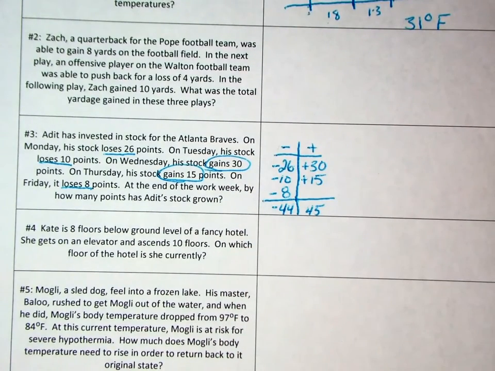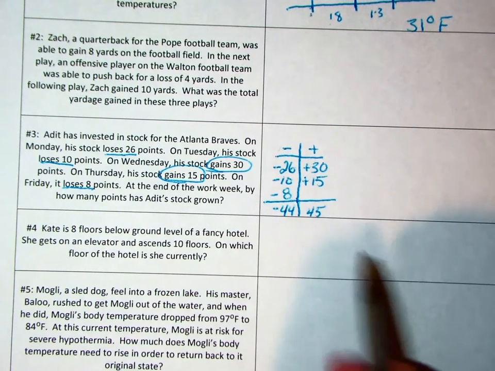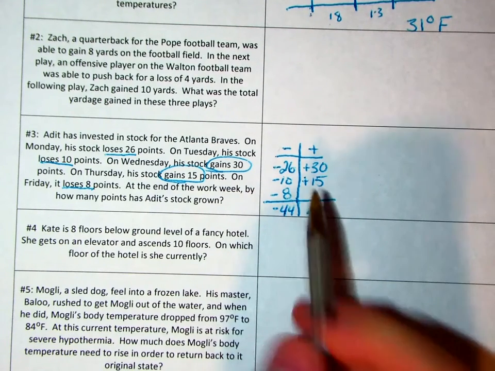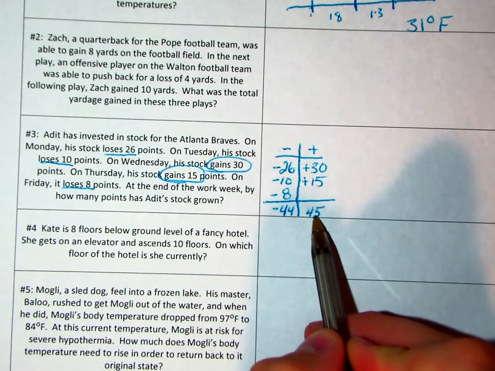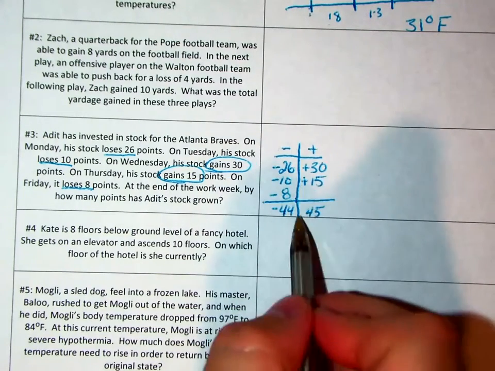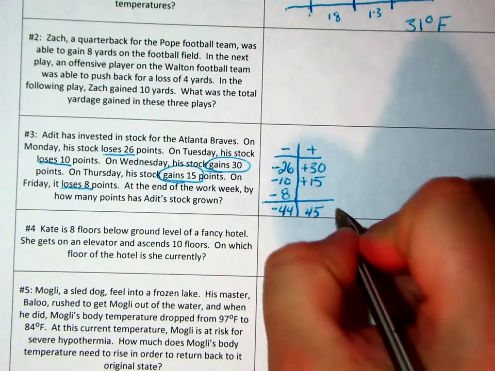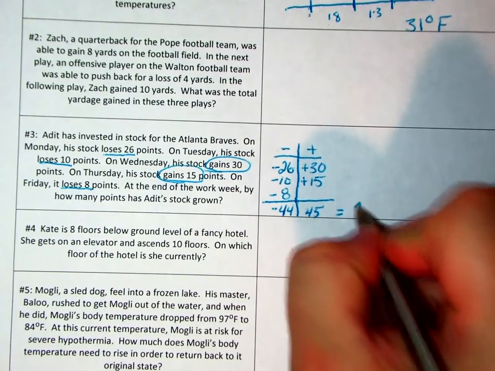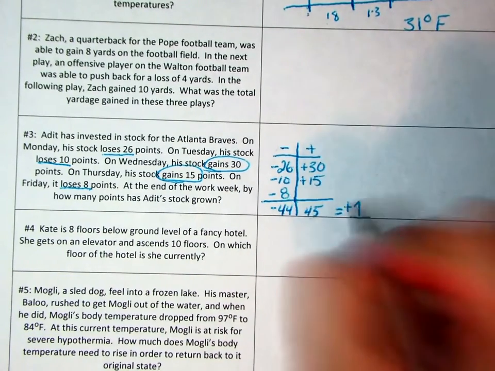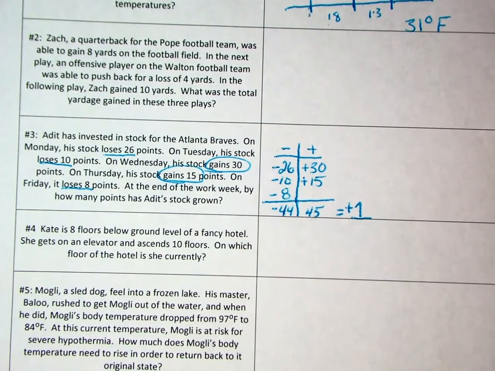So at the end of the work week, by how many points has the stock grown? Well, now we know we'd have to find the difference between what it has shrunk versus what it has gained. And in this instance, we have negative 44 plus 45 equals 1. Our larger absolute value number is 45, so we'll keep that sign. So our gain is a positive 1 gain.